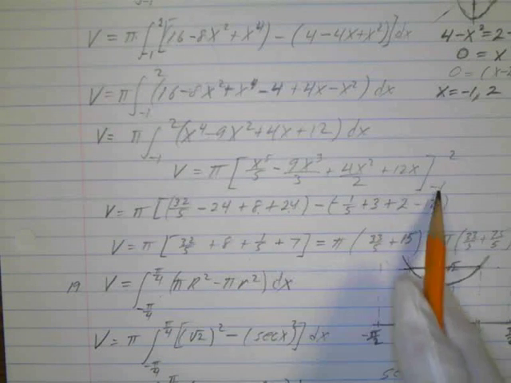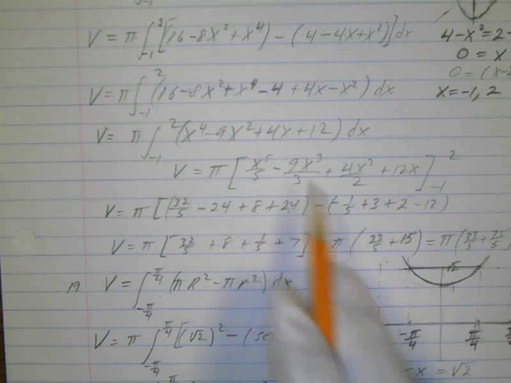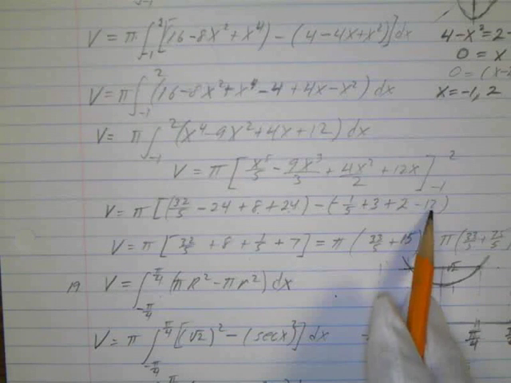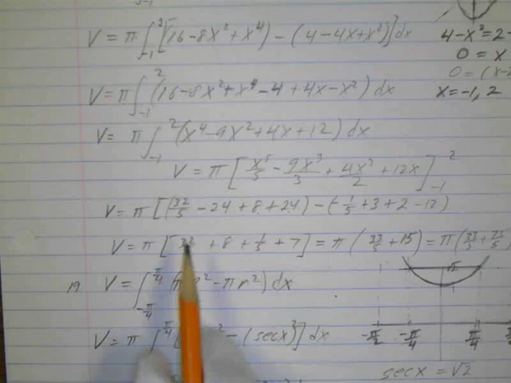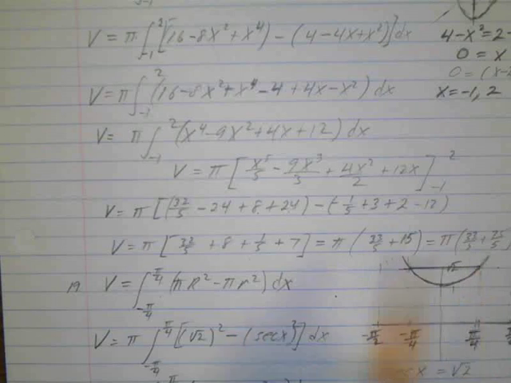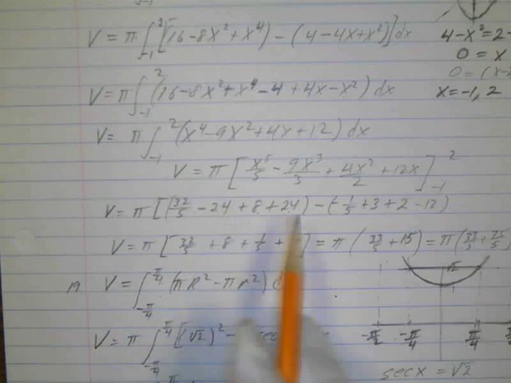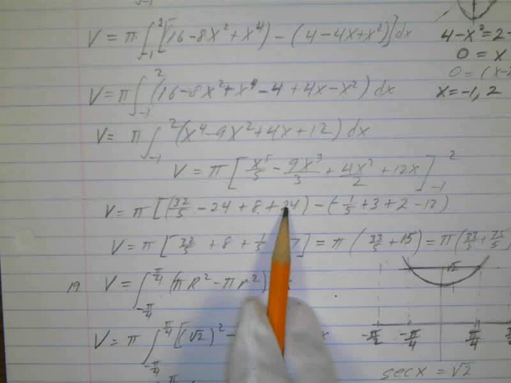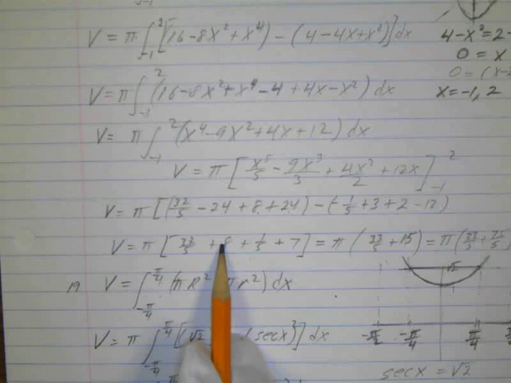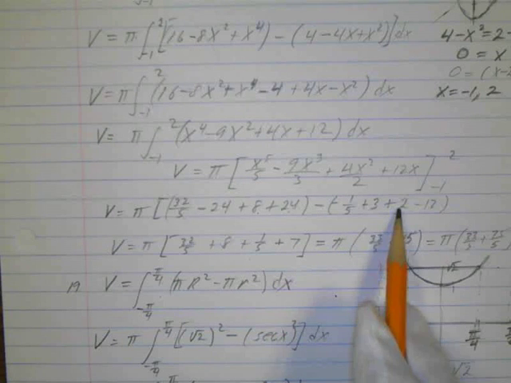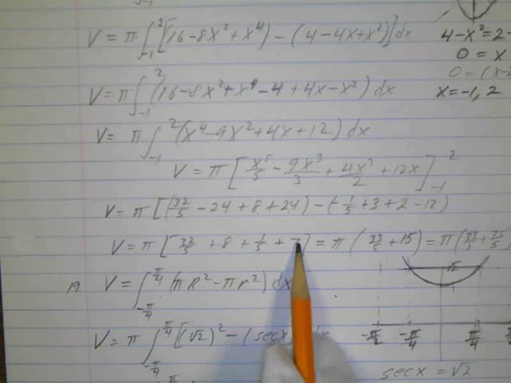minus 24 plus 8 plus 24, and then I substitute the negative 1 in, I get negative 1/5, ends up being positive 3, positive 2, negative 12, and then I simplified, combining everything. So that I've just simplified over here. We ended up with the 24s cancel, so I had negative 32 plus 8, and I combined over here, and I had negative 1/5, and then 3 plus 2 is 5, negative 12 is positive 7.